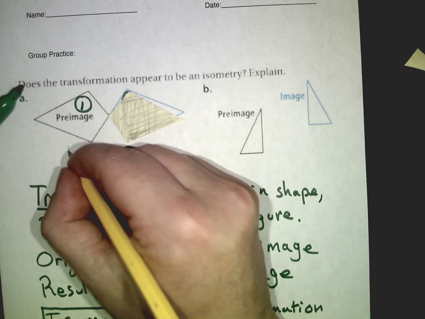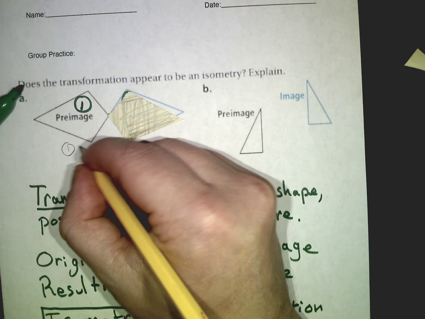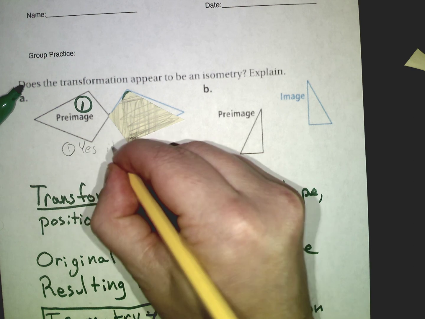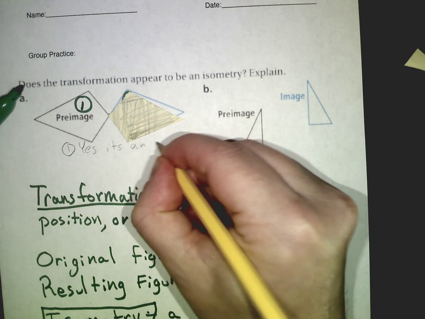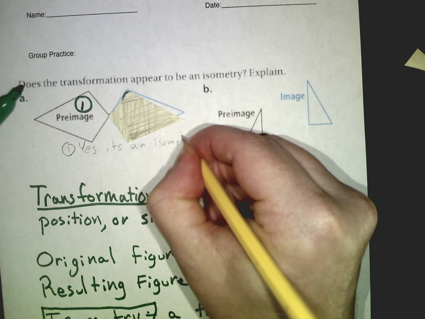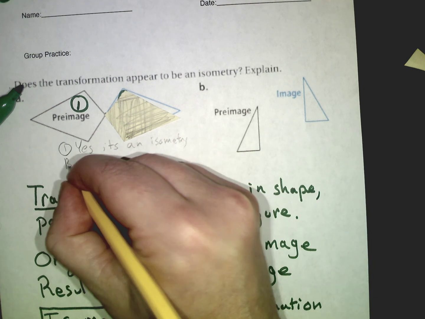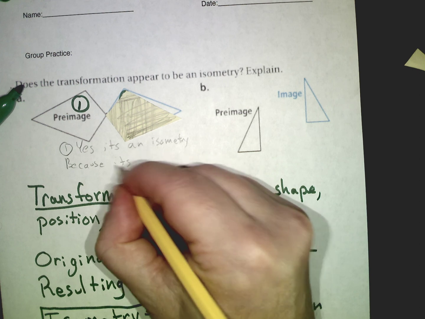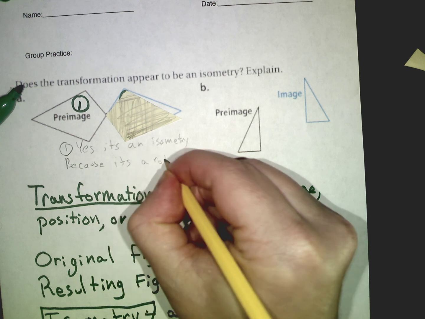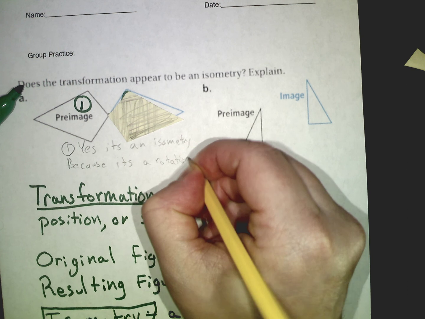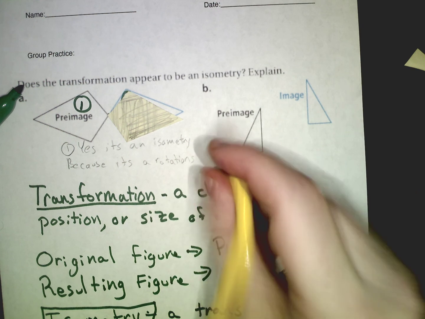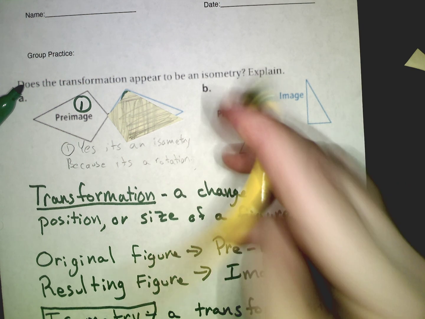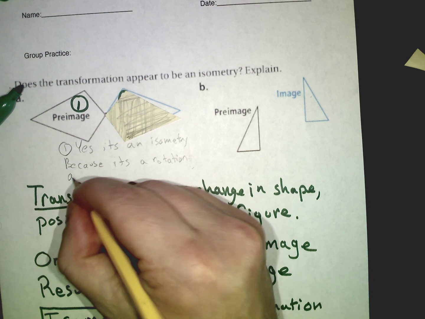So, one, yes, it's an isometry, because it's a rotation, and rotation is just what I did. That rotation, and what else is it?